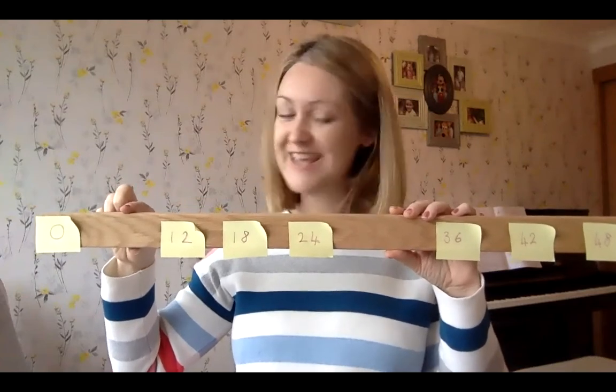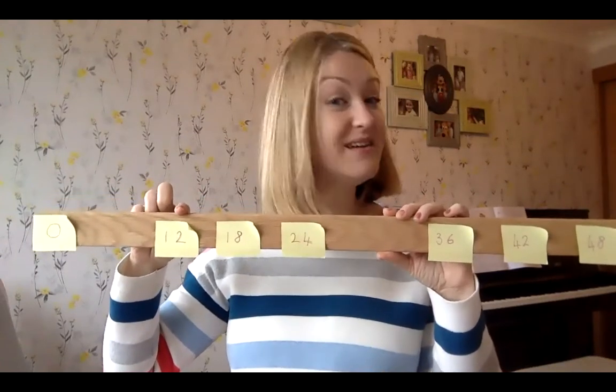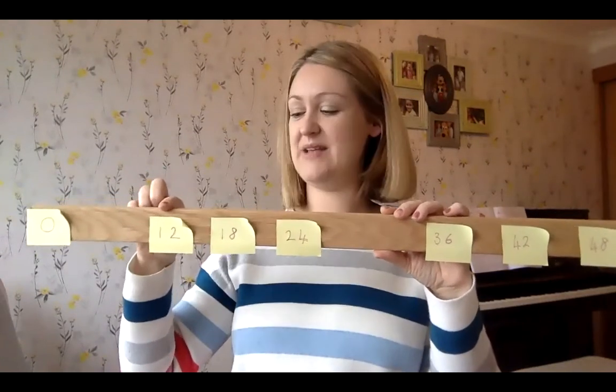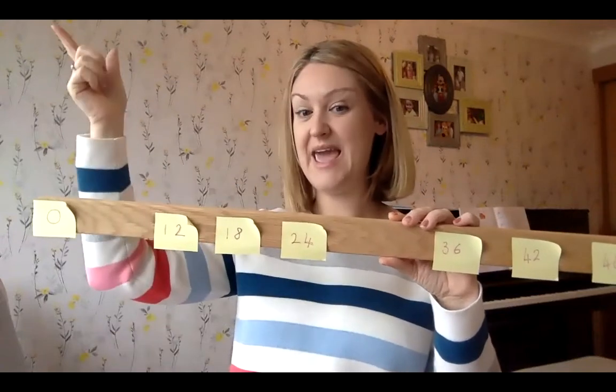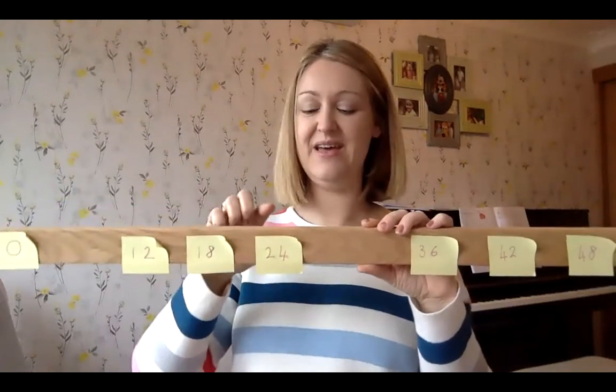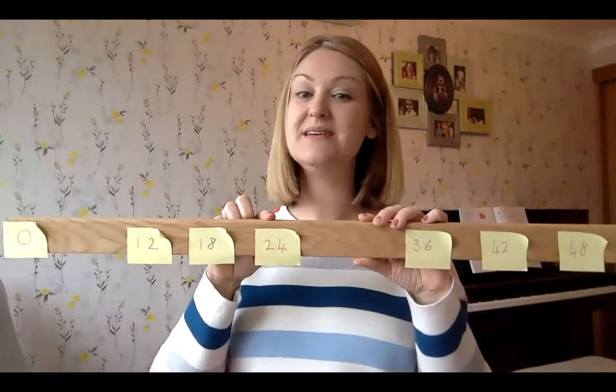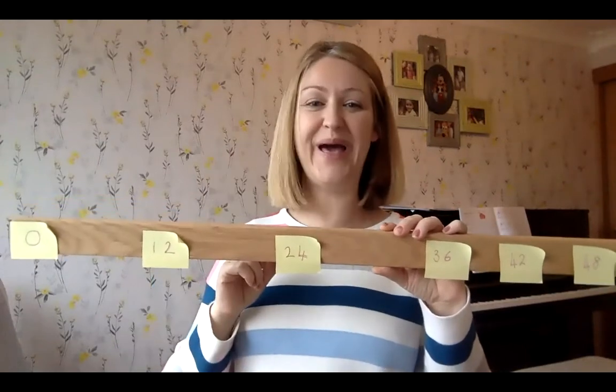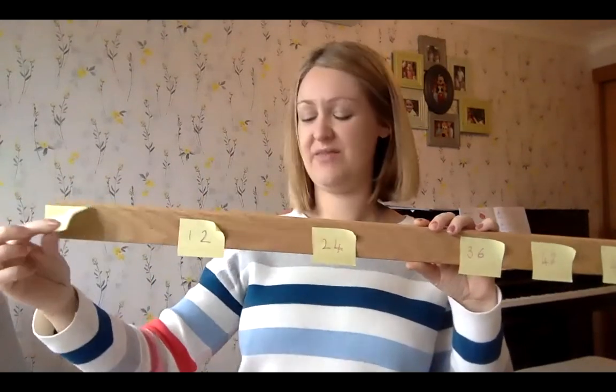Well done. So we start at 0. We're counting in 6s. Double 6 is 12. What is the key? 18. 6 more is 24. And the one in the middle is 30. Well done, guys. Okay, I'm going to get rid of the key. What was the key again? 18. Well done.